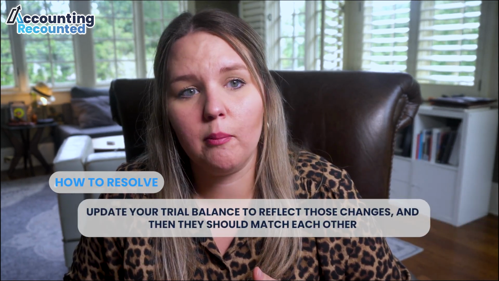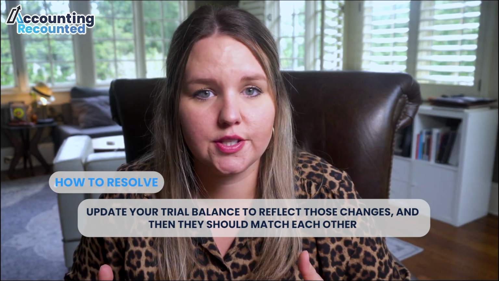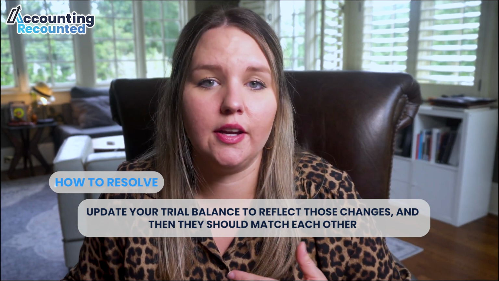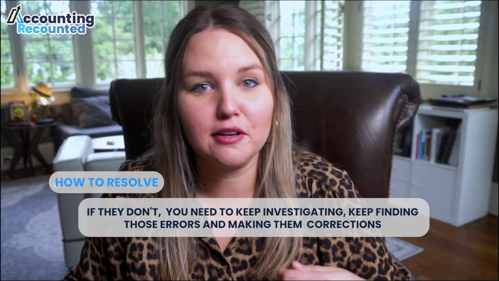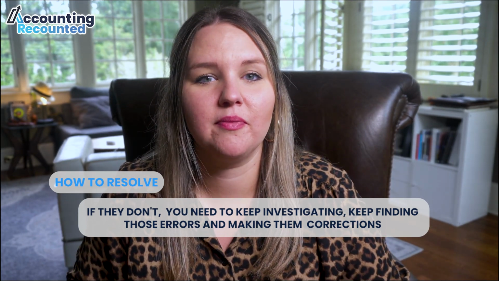Once the issue is resolved in the general ledger, update your trial balance to reflect those changes. And then they should match each other. And if they don't, you need to keep investigating, keep finding those errors and making the needed corrections.